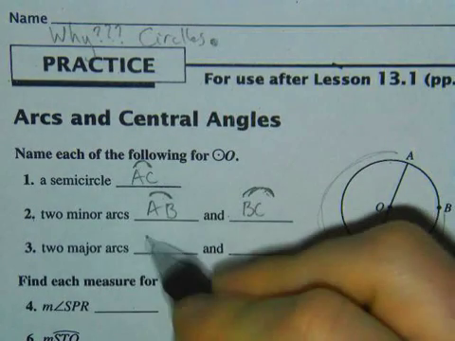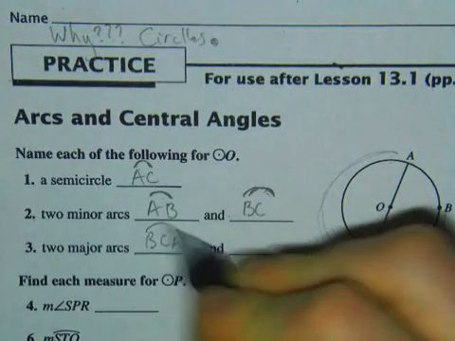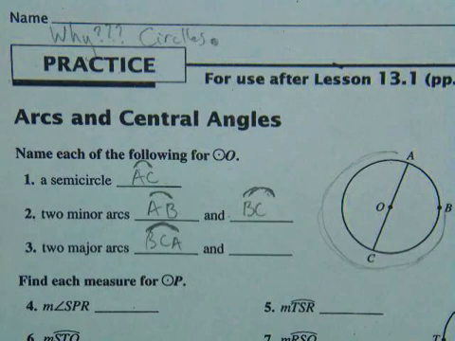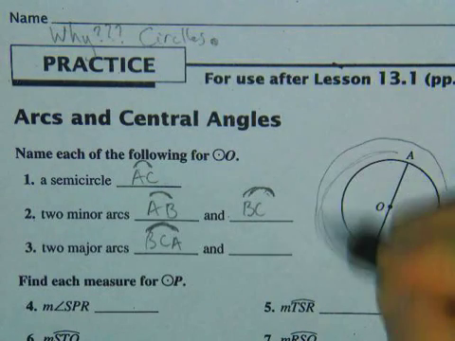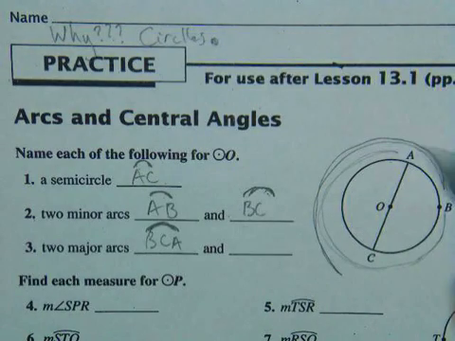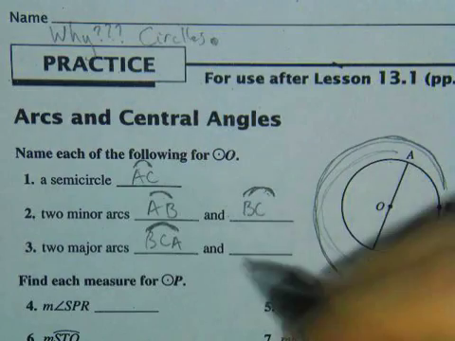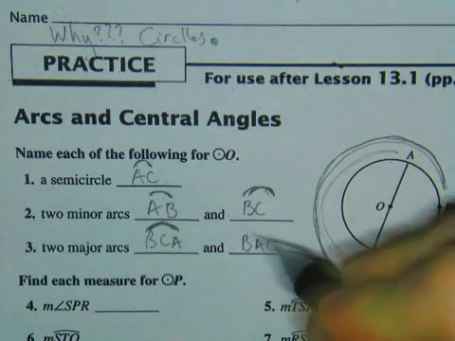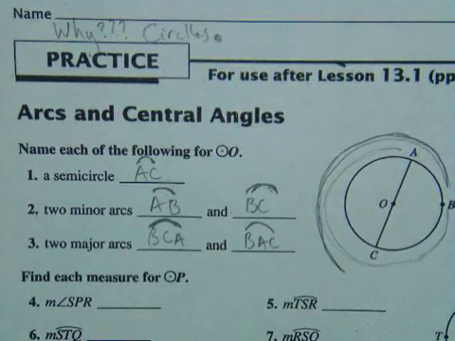So B, A, and then we can go this way as well and get this one. Those are two different ones. And get BAC. Alright, that's it for identification right there.